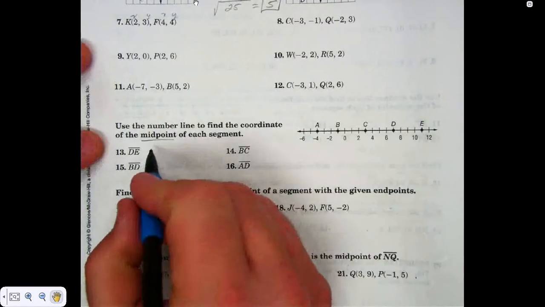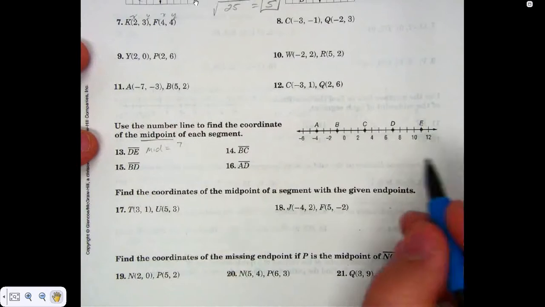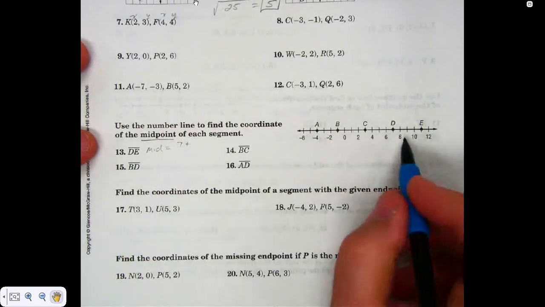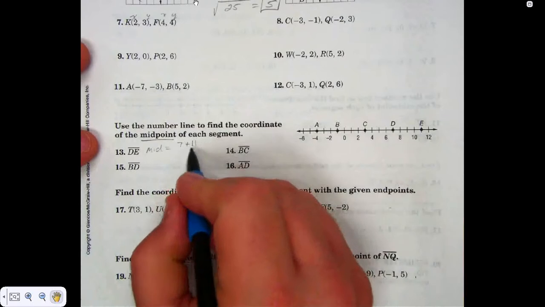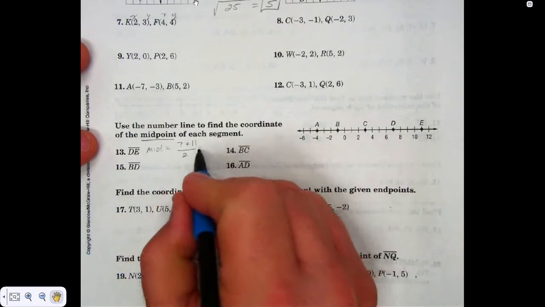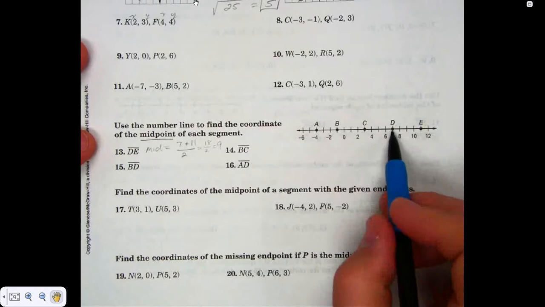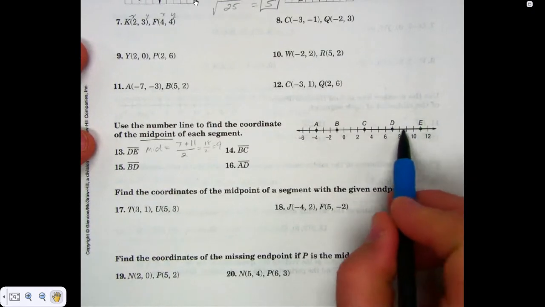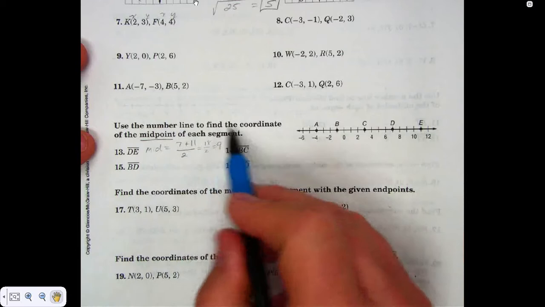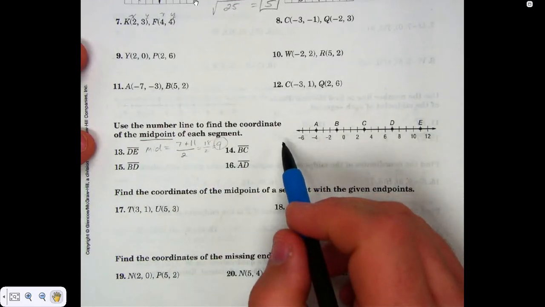What's my coordinates of D? 7. Plus, what are the coordinates of E? 11 divided by 2. That's 18 divided by 2. What's the coordinate of the midpoint? 9. Could you have looked at this and gotten it? Probably, yeah. 2 on that side, 2 on that side. But this is what I expect to see every time. Think we can do that? Pretty easy, isn't it?